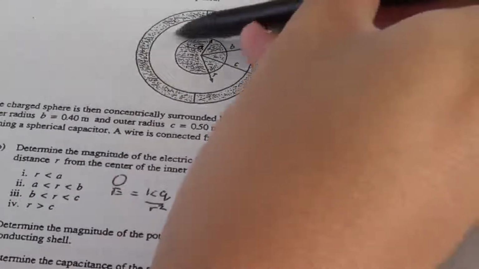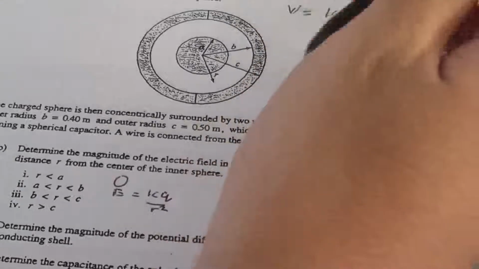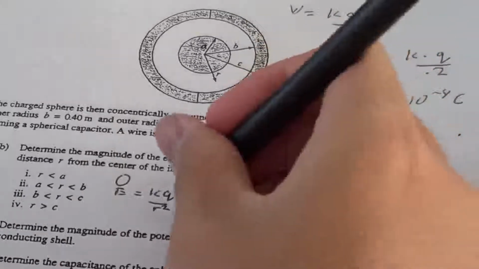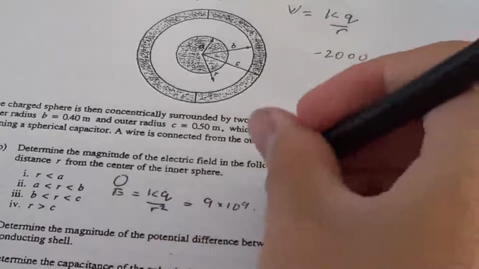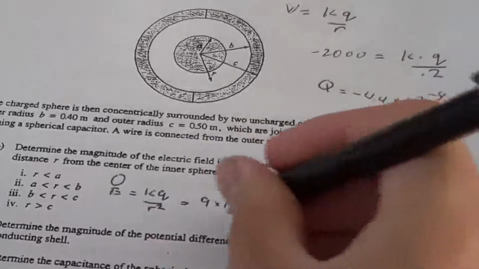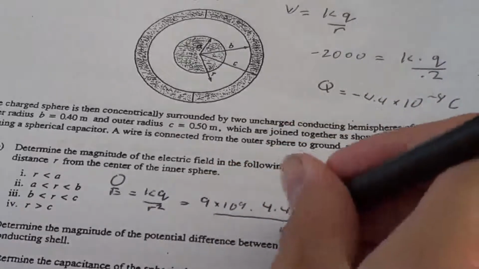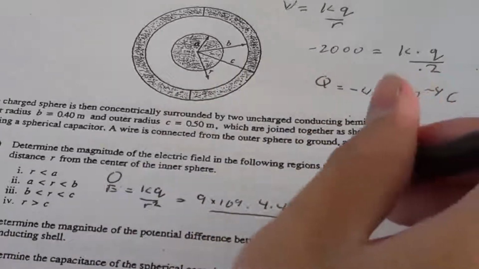This time we're looking at outside, so you can use KQ over R squared, which in this case would turn out to be 9 times 10 to the 9 times 4.4 times 10 to the negative 8 over R squared. So we have E as a function of R now.